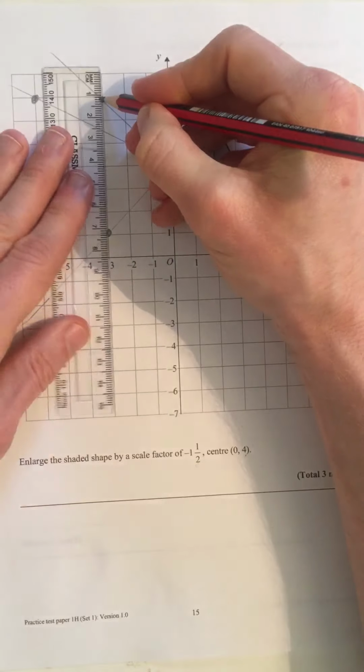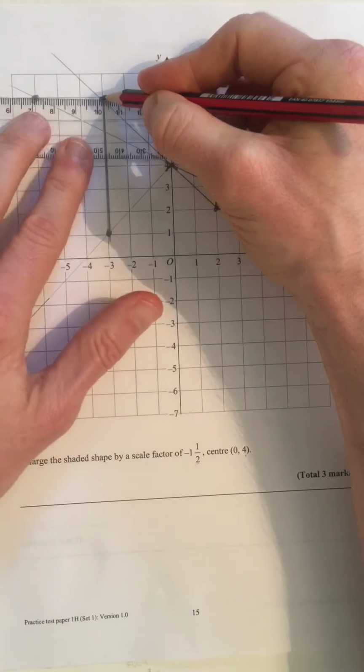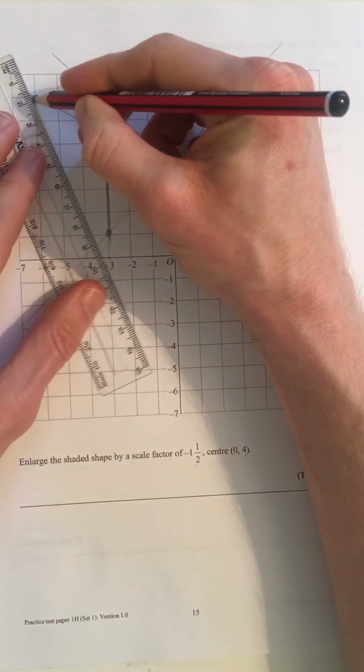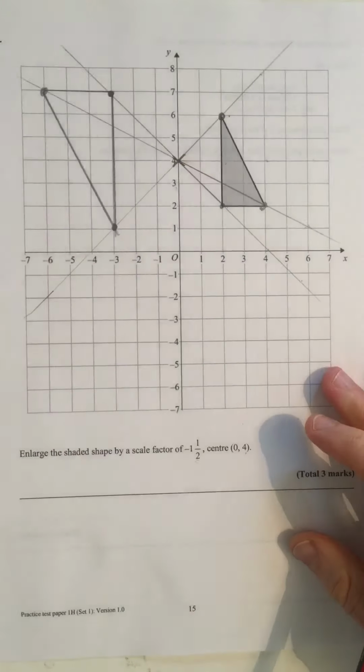And we can just draw in each of the corners now. So we can see that the shape has got 1.5 times bigger in the opposite direction.